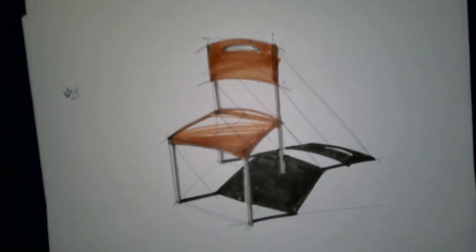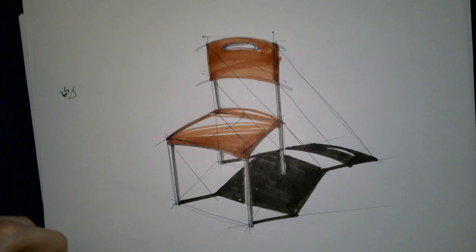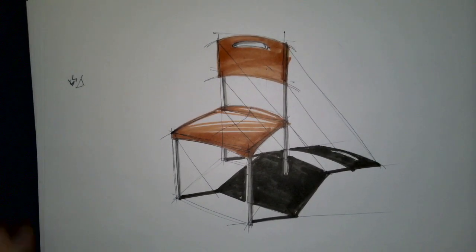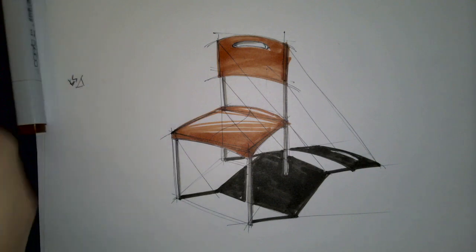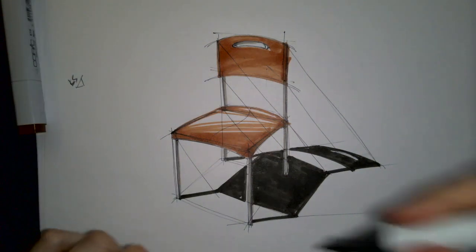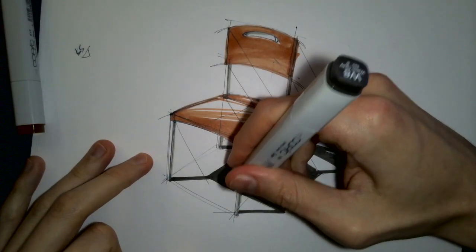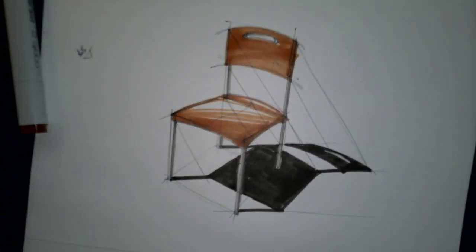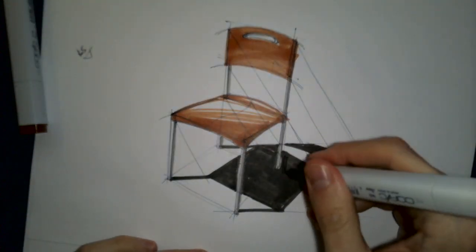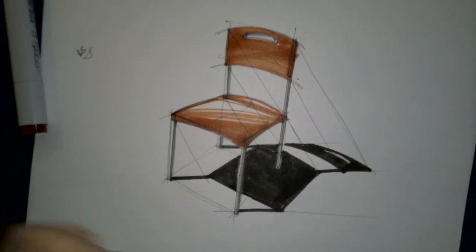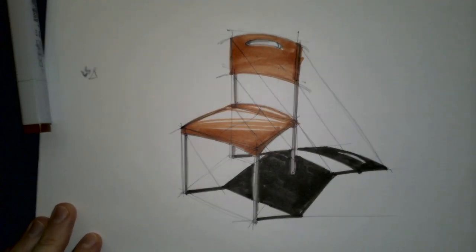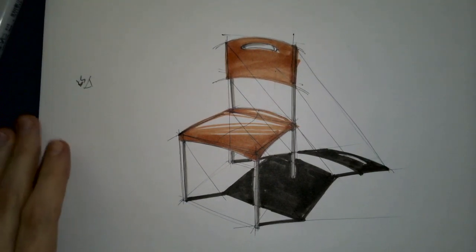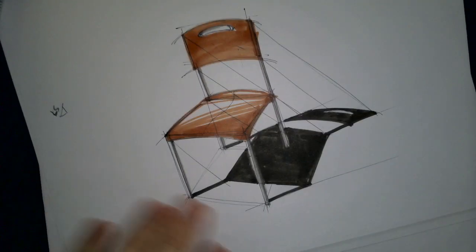Nice. Okay, let's let that refocus. There you go. Okay, so we've got this chair. It's looking nice. And we've got a very complicated but very nice cast shadow happening beneath it, which looks splendid. This autofocus is really not working. Okay, there you go. So apologies for that. Hopefully that didn't happen too often.